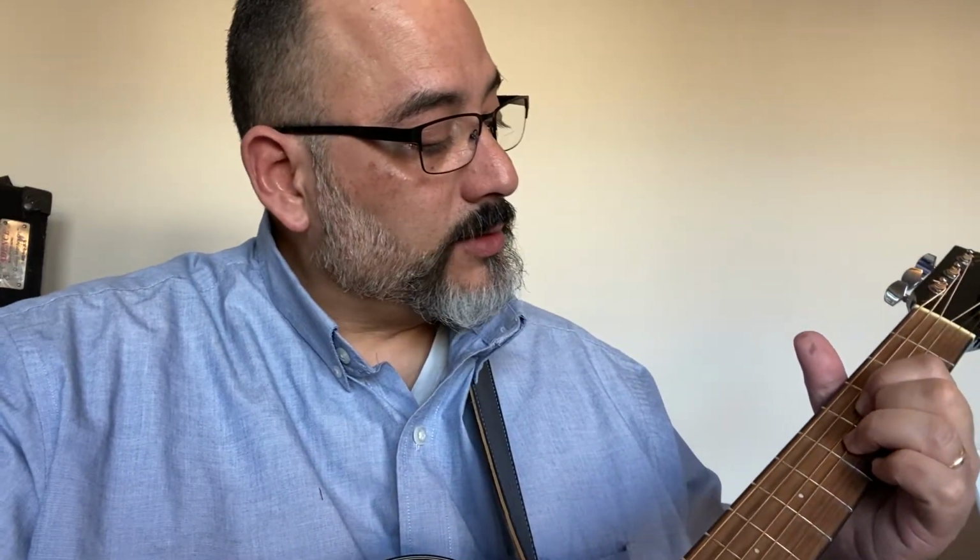Your 1st finger is on the D string on the 4th fret, 2nd finger on the B string, 3rd finger on the G string on the 5th fret, and your pinky on the E string, which makes your A. So you have F sharp, C, E flat, which is your 7th, and A. It's a pretty chord.